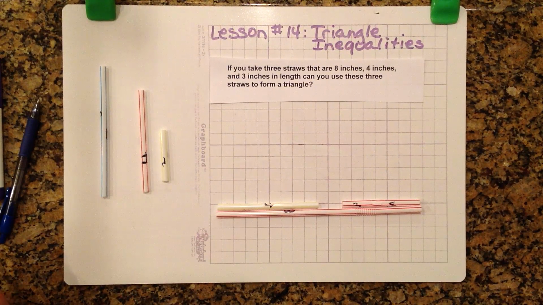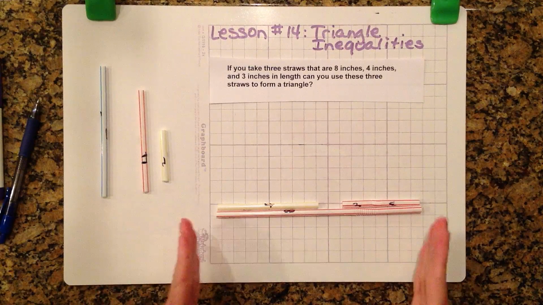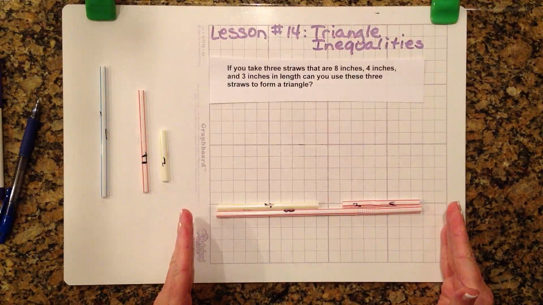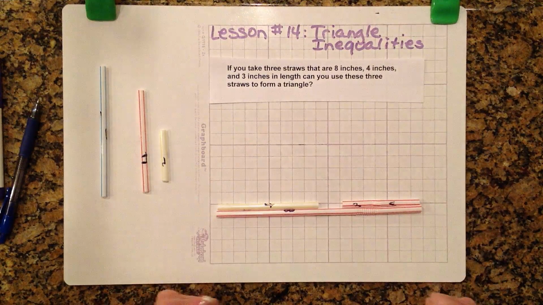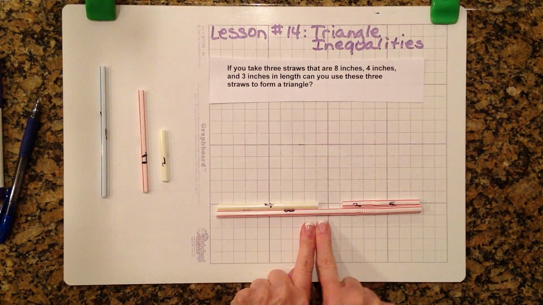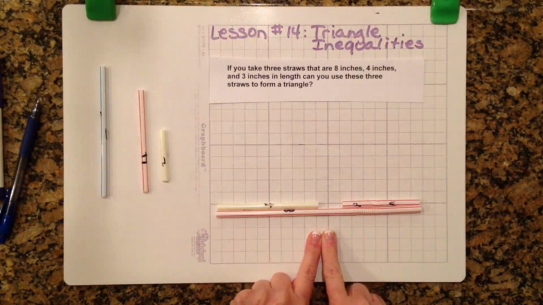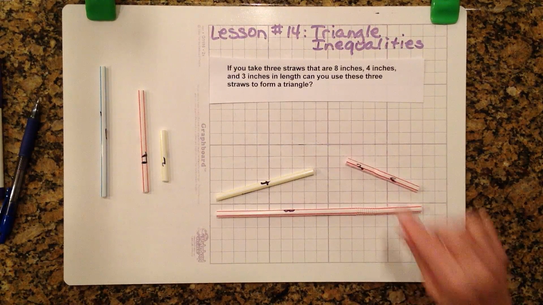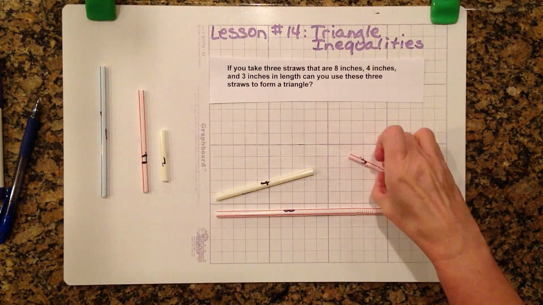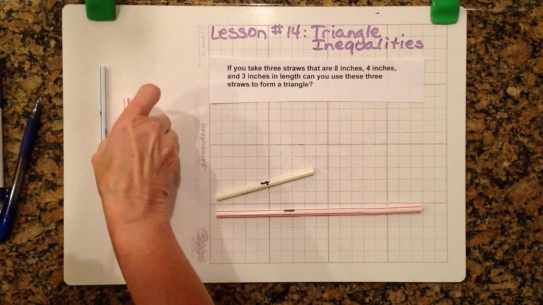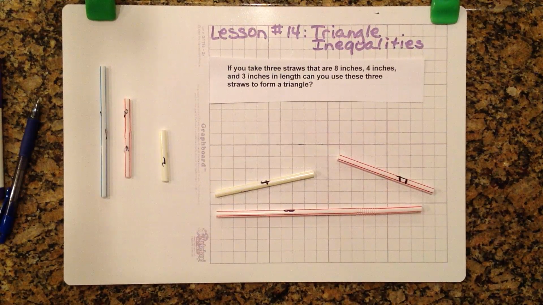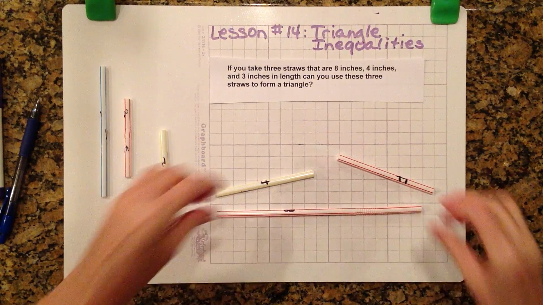So what we're doing with triangle inequalities, the lengths have to be a certain length in order to create a triangle. So what would I do here? I either have to shorten my longest side, which was 8 inches, or make either one of those bigger. Well, let's make one of these bigger. So instead of a 3 inch, I'm going to use a 4 inch side. So now I've got 4 inches, 4 inches, and 8 inches. Is that going to be able to create a triangle?